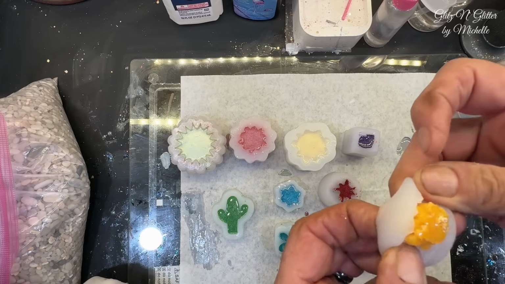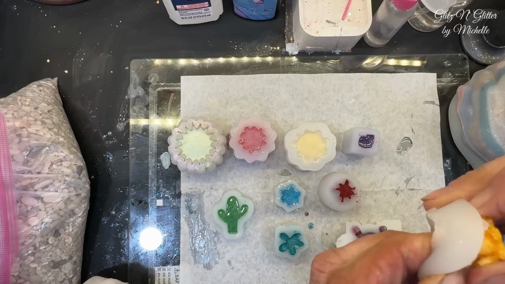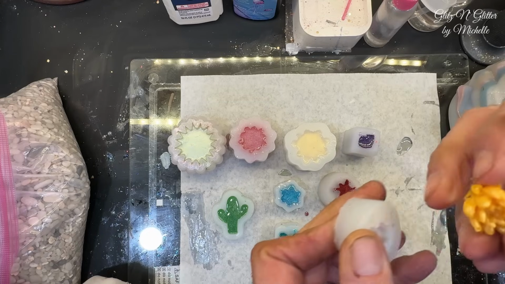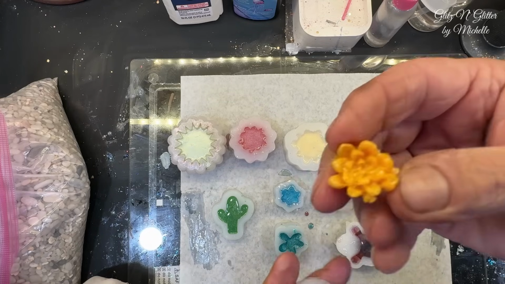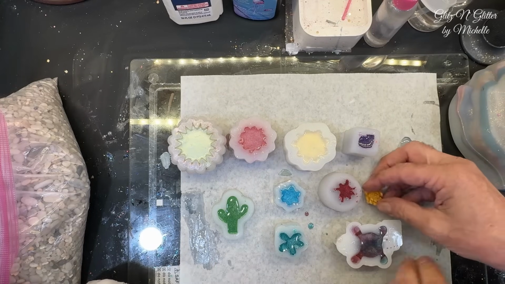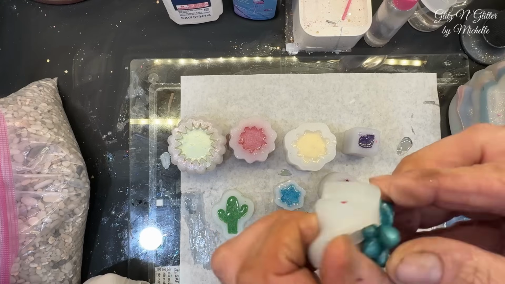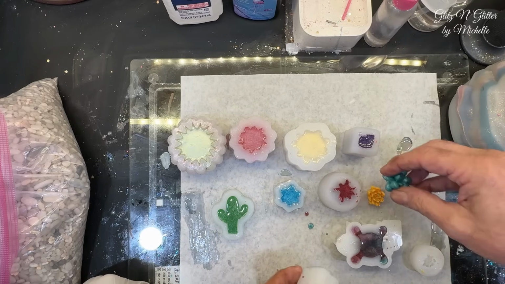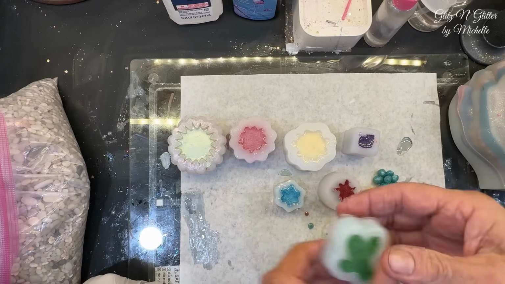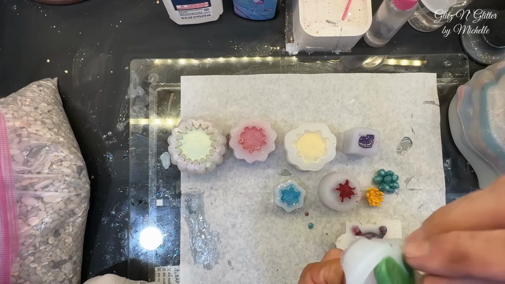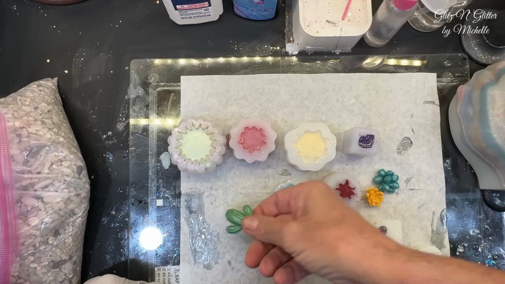What's that? Looks like a... What? I don't know what that looks like. What is that supposed to be? Well, oh, a little flower? Yeah. Oh, it didn't look like a little flower in there. I'll take this one out. Ooh, another flower. Look at that. They're succulents. Are you supposed to chew on them or something? A little cacti.